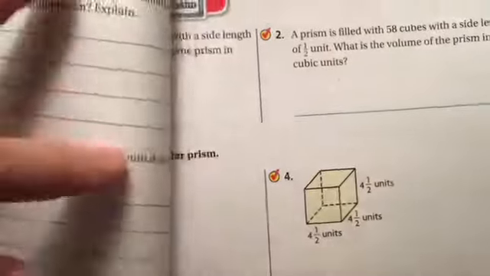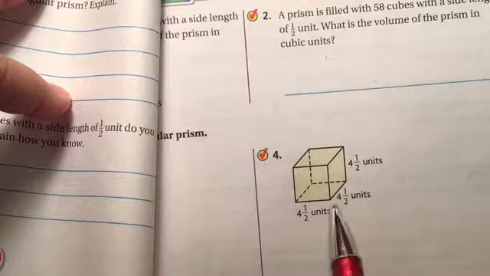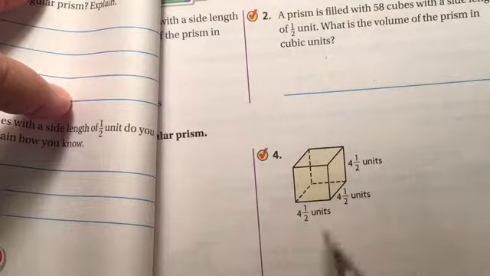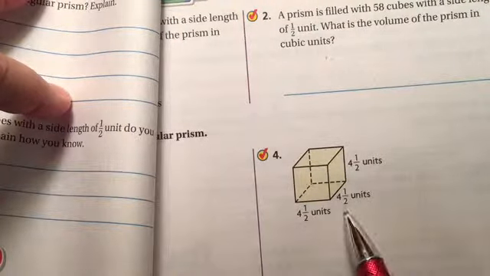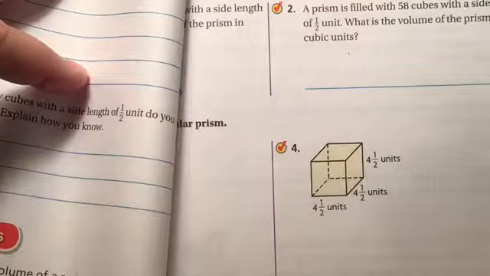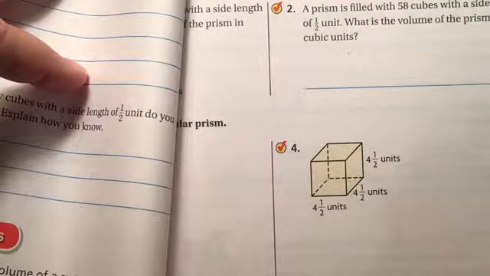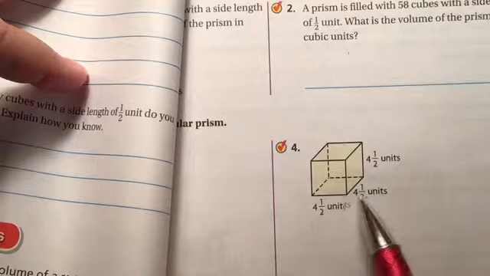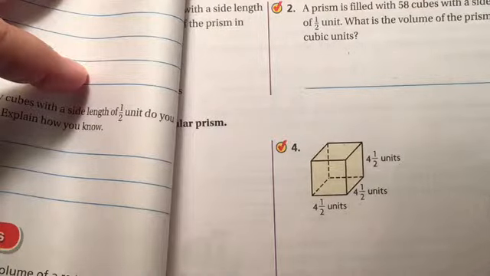if you have, I'm going to skip a page here and I'm going to come back to this. So if you have something like this, number 4, where it's just 4.5 units, 4.5 units, 4.5 units, you're still just multiplying 4.5 times 4.5 times 4.5. Even if it's fractions, you can change it to decimals as long as they're not repeating decimals. So 4.5 times 4.5 times 4.5.